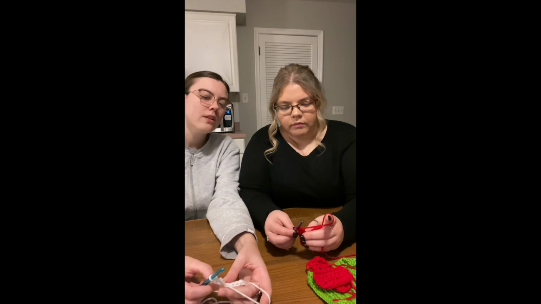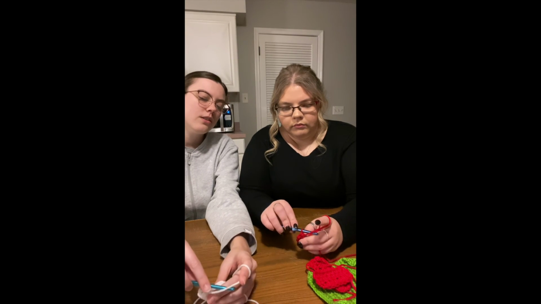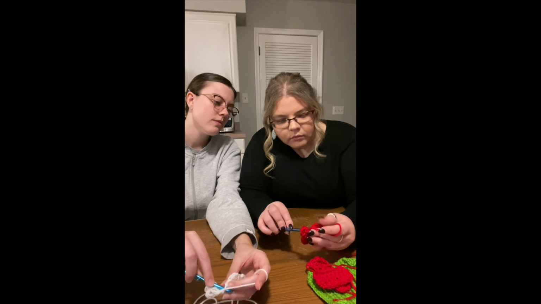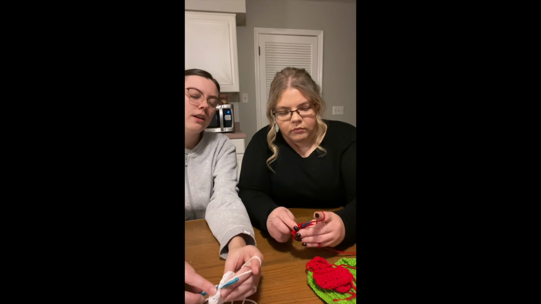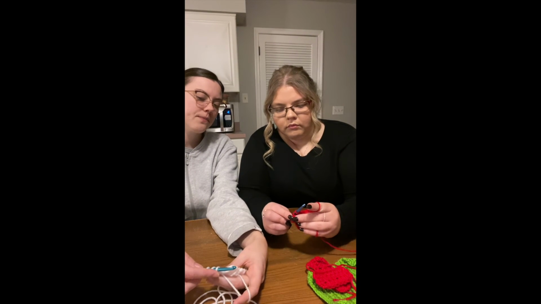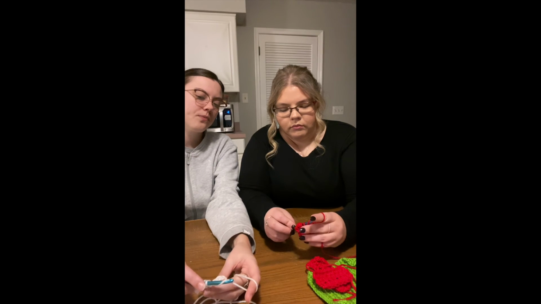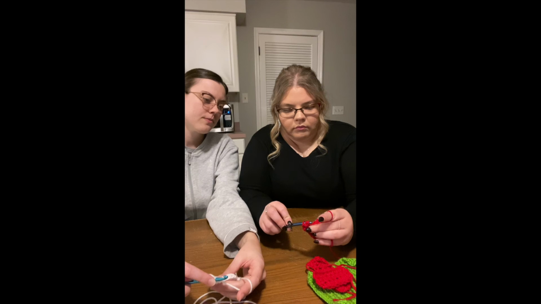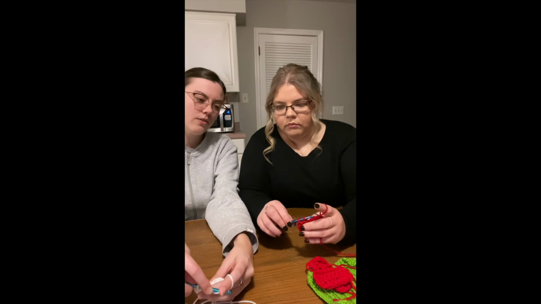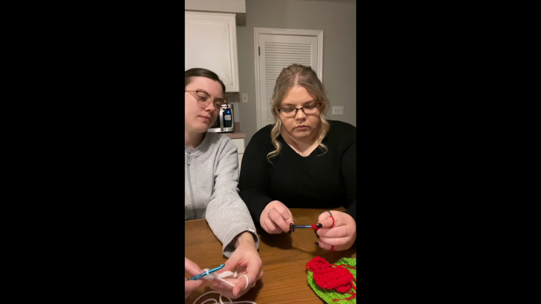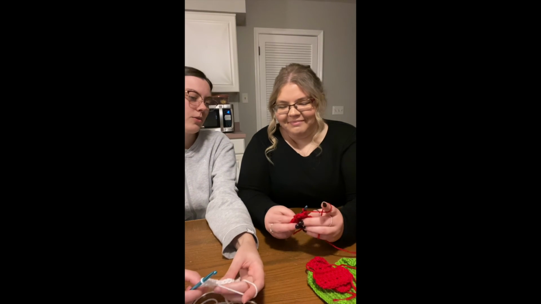with the chain. So to do it again, you yarn over, go into your stitch. Yep, you found it. And then yarn over, pull through. You have 3. You're gonna yarn over, go through just the first 2. Perfect. You're left with 2. Yarn over. And go ahead and go through those last 2. And you just made your second double crochet.